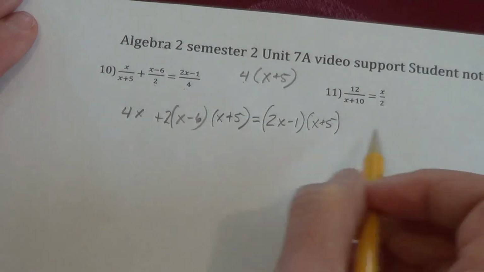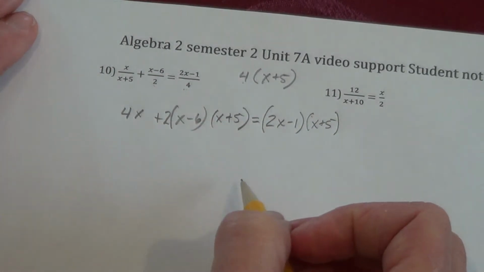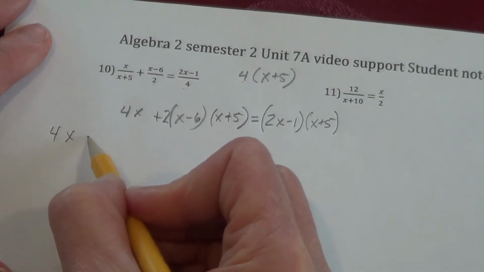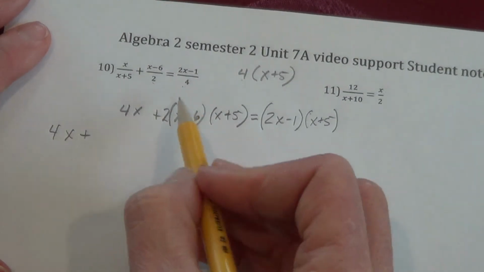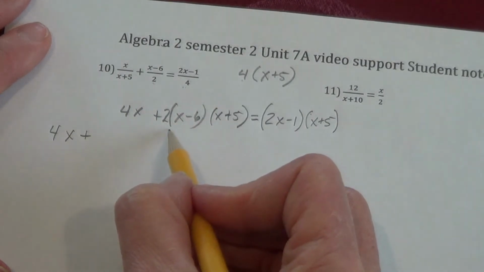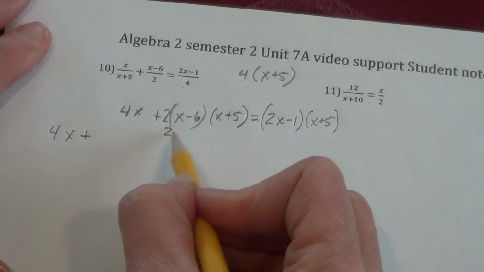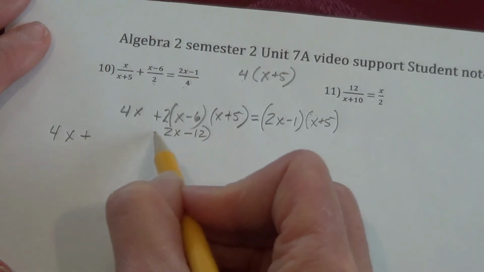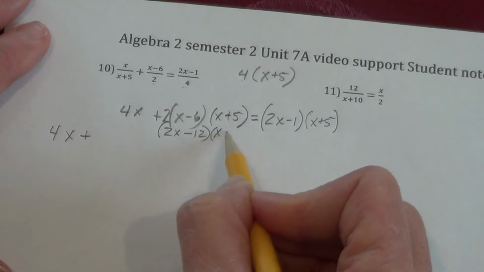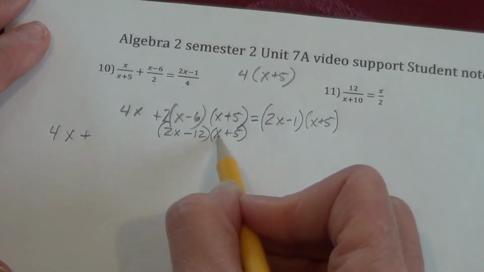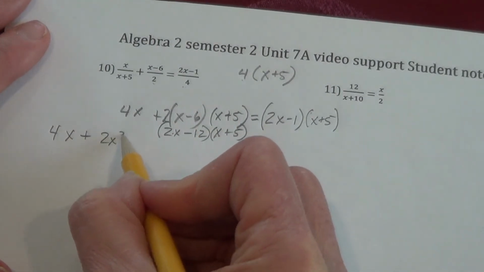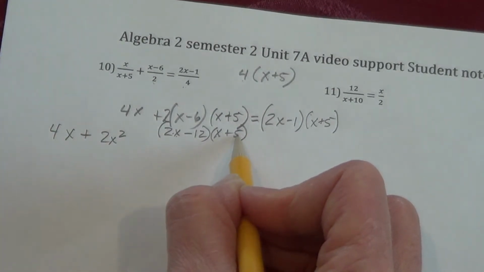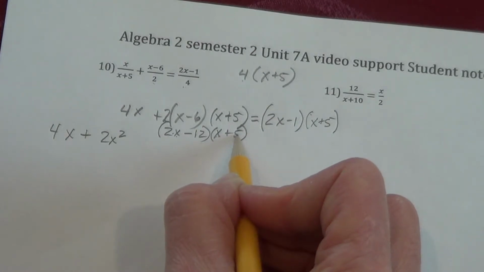Okay, so now let's shift it this way so we're clear of that problem when we do it. We have 4x plus 2x times 2 times x, and 2 times negative 6 would be negative 12. Now we've got that 2 out of there. Now 2x times x would be 2x squared. 2x times 5 would be positive 10x. That's our outside, positive 10x.